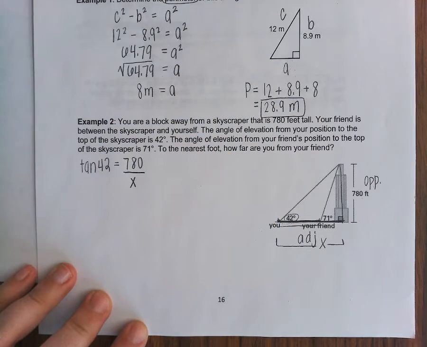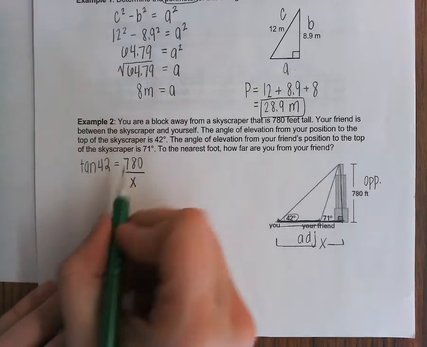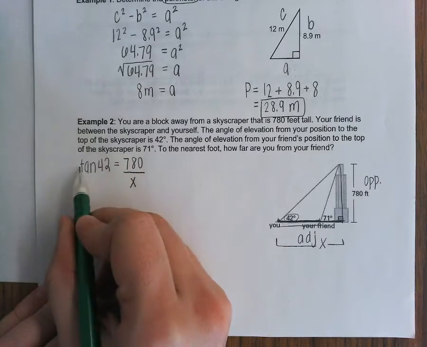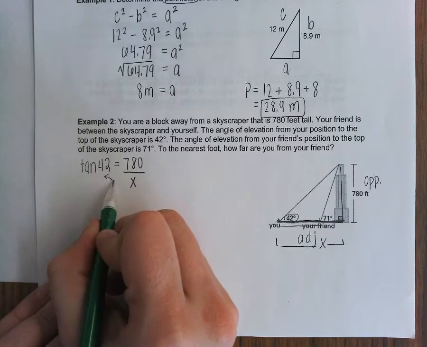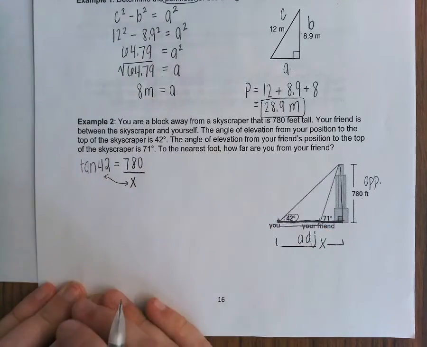If you recall from the third lesson in this unit, when we're solving for sides, you multiply the left side by x and then divide by tan 42. So these two are switching positions.